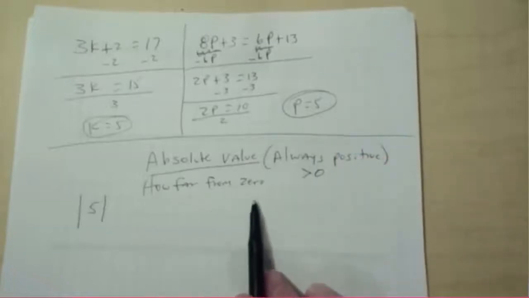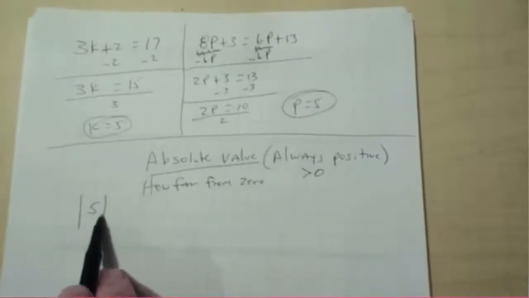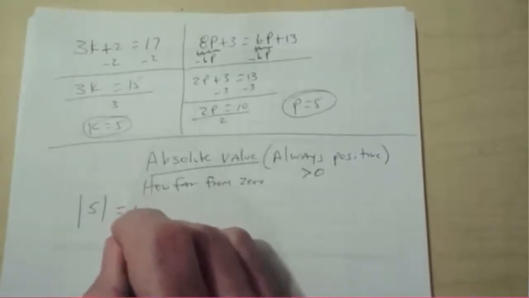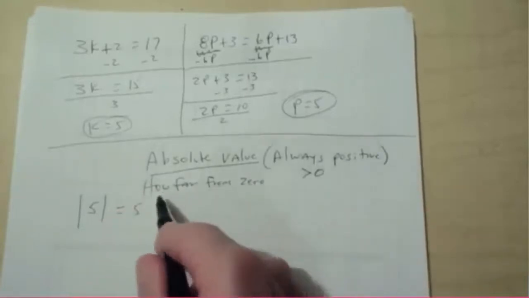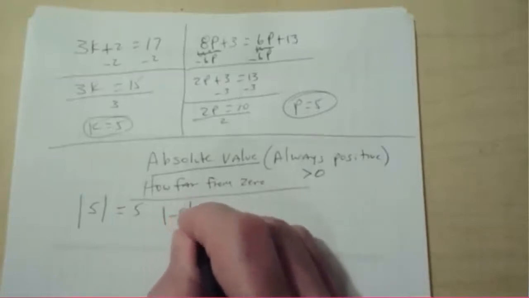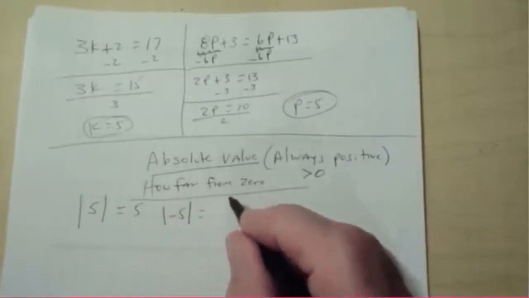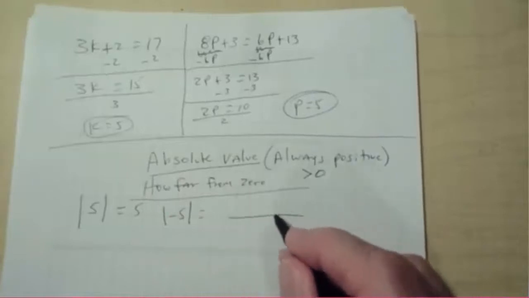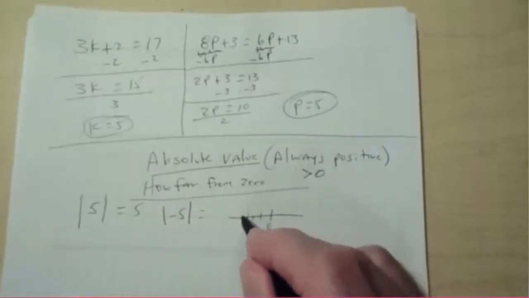Now, how far is distance? Can distance be a negative number? No. That's why it's always positive. So the absolute value of 5 is 5. The absolute value of negative 5, how far is it from 0 on the number line? 1, 2, 3, 4, 5.